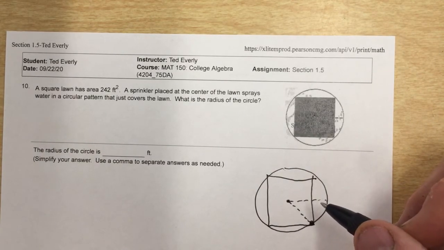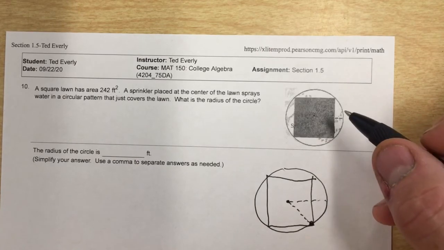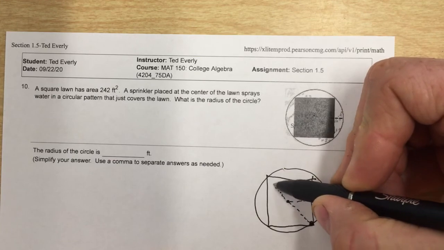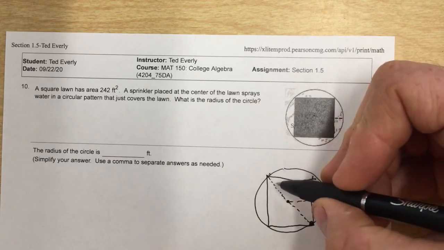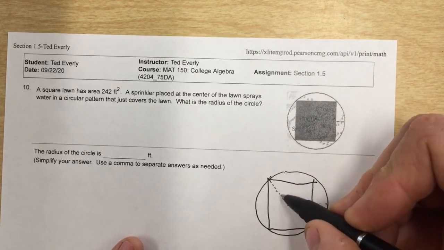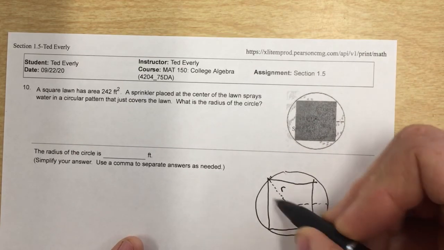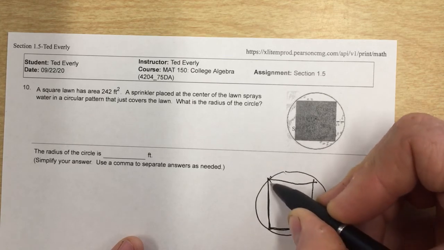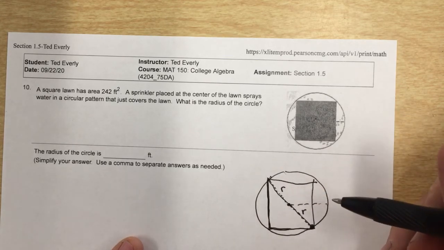Okay. Now, if I continue that this way, it would meet up there and do the same thing, but here's the issue now. That's my radius. That gives me this right triangle, which is what I can use to solve this thing.